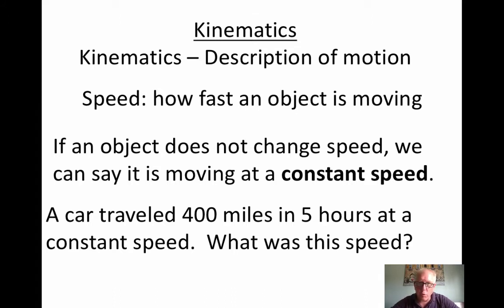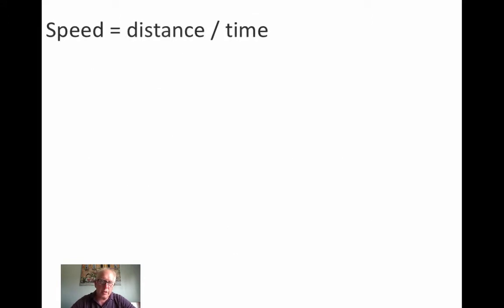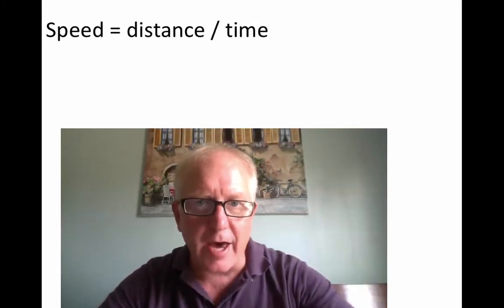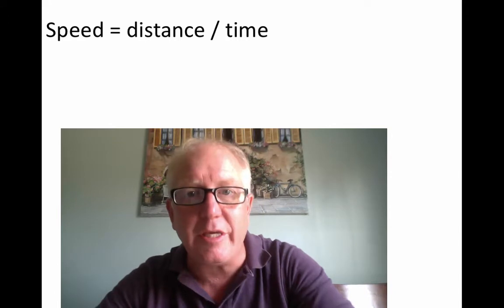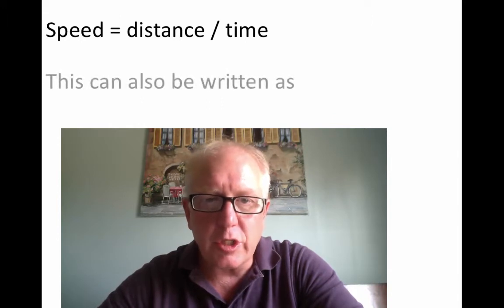Now you've been looking at this for a little while already, right? 400 miles in 5 hours at a constant speed, if that was possible. So what is the speed? Maybe you're already thinking about it. Well, maybe you've come up with the idea that it would be 80 miles per hour. 400 miles in 5 hours, 80 miles per hour is a speed. So if we're talking about speed, we're talking about distance divided by time. Distance in miles divided by time in hours gave us a speed in miles per hour. So we're already talking about the units as well as the quantities.